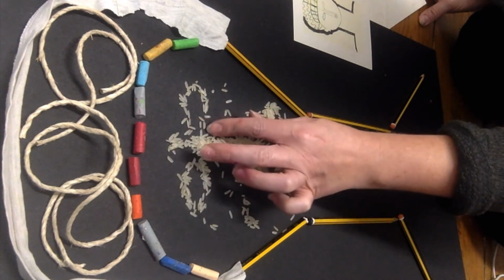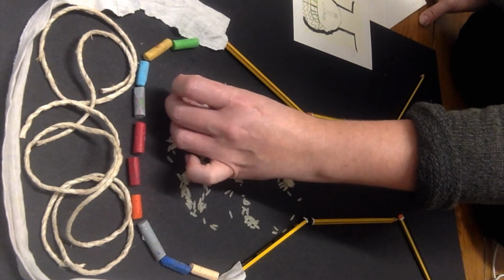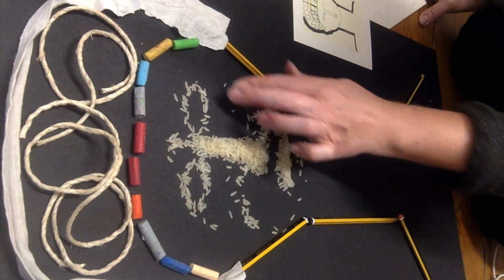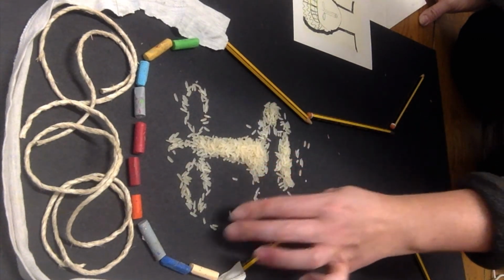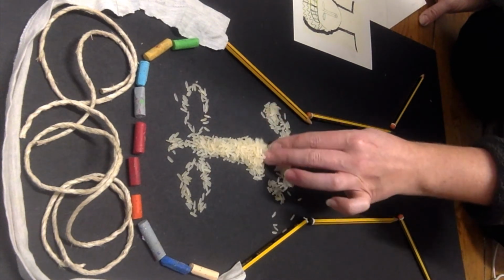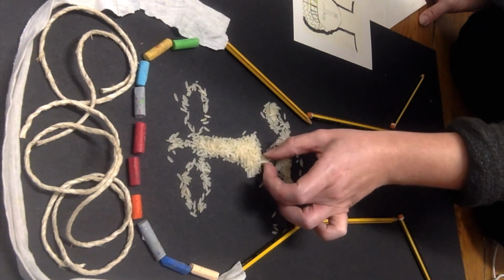So you could be using anything that's out of the kitchen cupboard or the art cupboard, or if you're working on a really big scale, you can take whatever's around you within the space to start matching some of the shapes that are in your image.